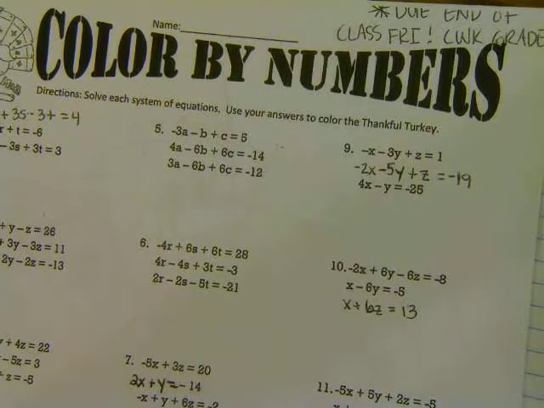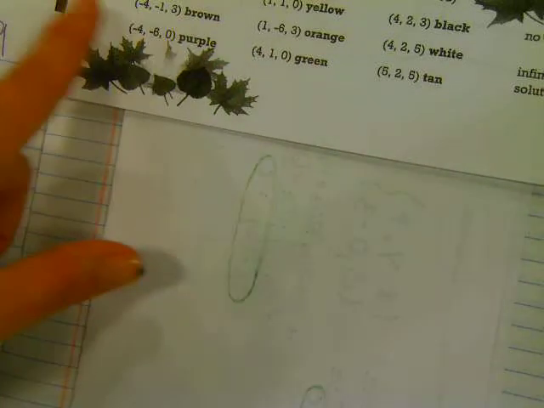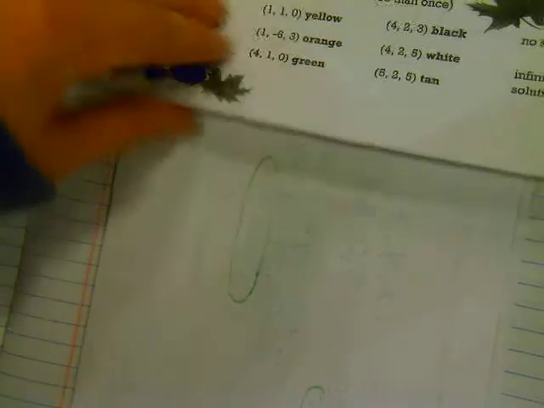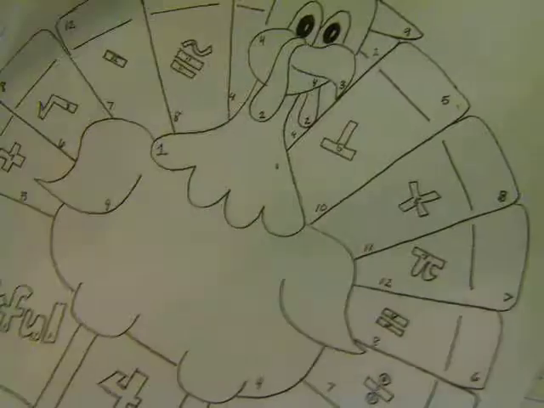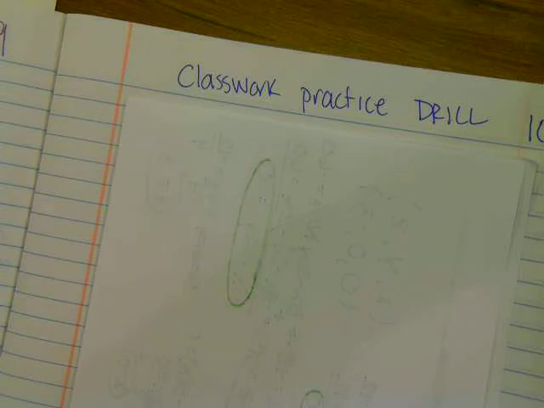Okay? You know you did it right because your answers are somewhere on here. All right? Your answers are somewhere on here, and then you're going to color, like we talked about, accordingly. Okay, so good luck. Use each other. Use your notes. You can do this. Use a calculator.